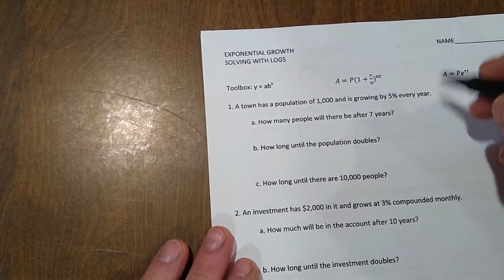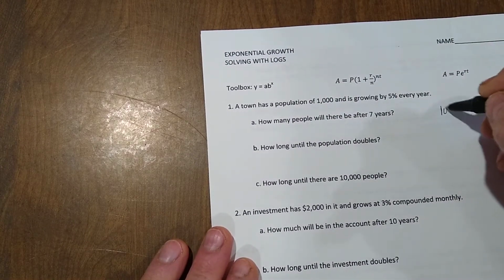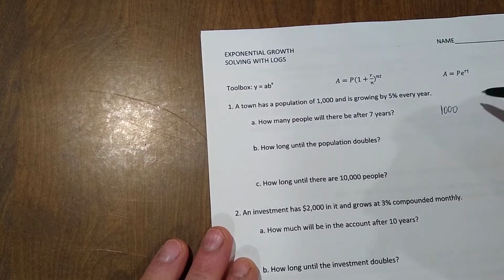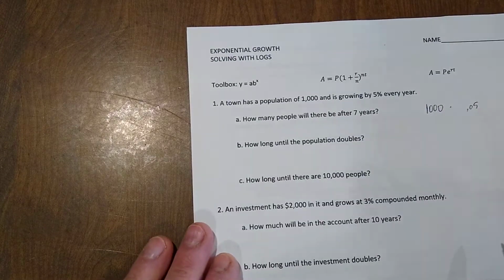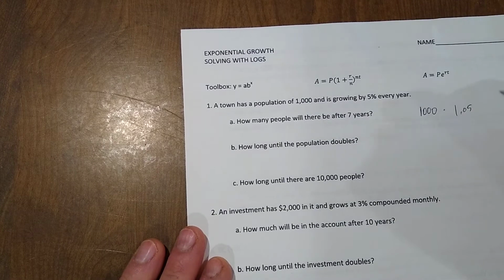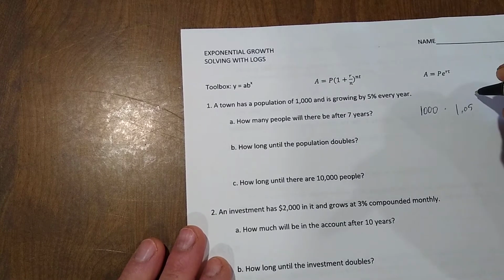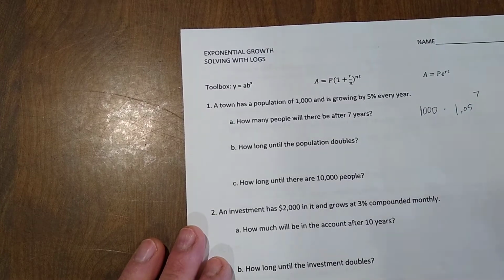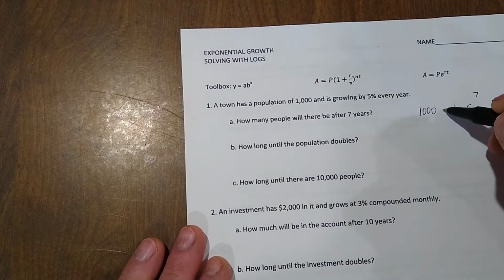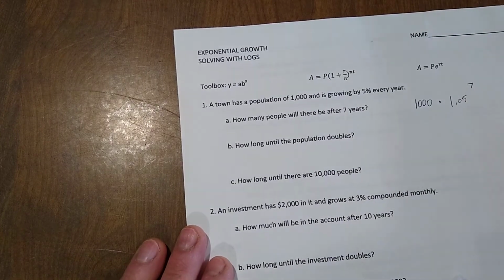So a is how many you start with. You have 1,000. Just a quick reminder, if you want to grow by 5%, that is not 0.05. That makes things smaller. We have to grow, so we have to put a 1 in there. And then if we want to have it for 7 years, you're going to go to the power 7. Your calculator will handle the PEMDAS just fine. Type that in and you'll be fine.